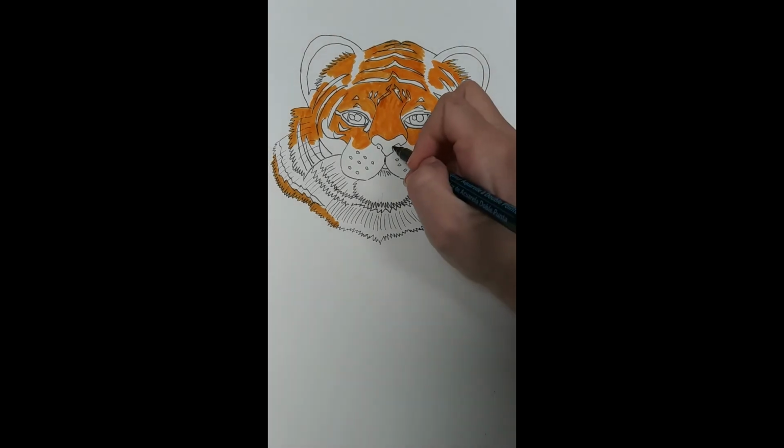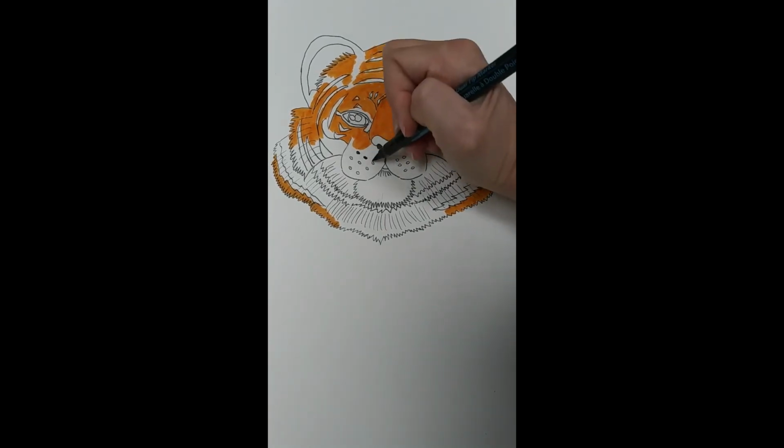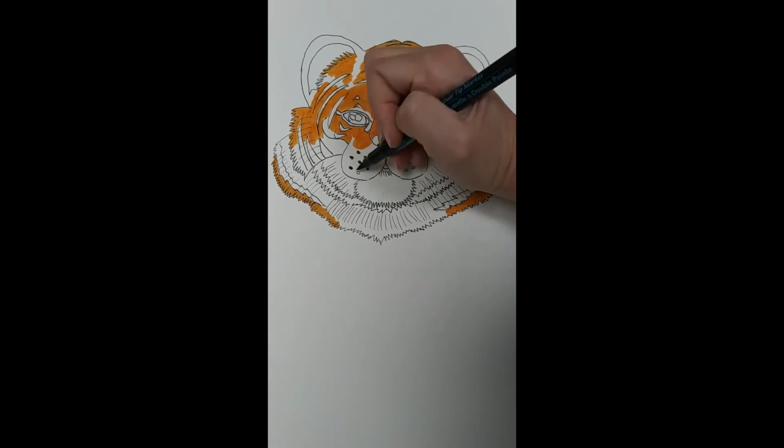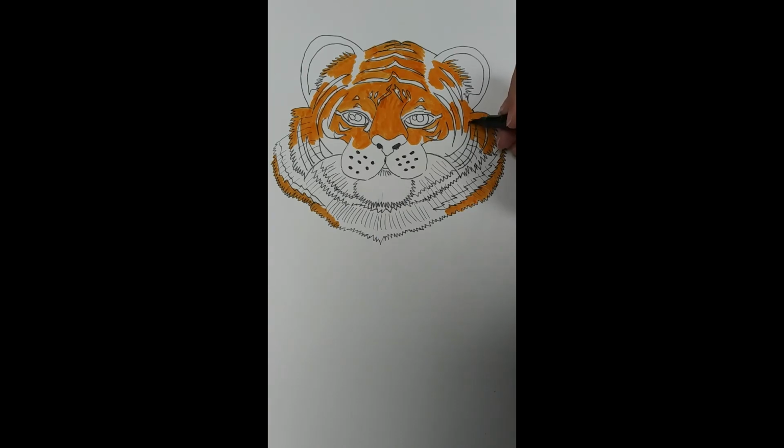Okay, so under his nose he has a little shadow, just a little bit of shading, so I'm just going to shade that in. And I'm going to do that to each little oval on his cheeks. All right, and now I'm going to very carefully use the tip and do each stripe. And look how it perfectly goes over all my little orange mistakes that I made.